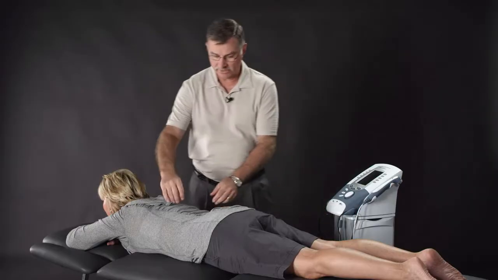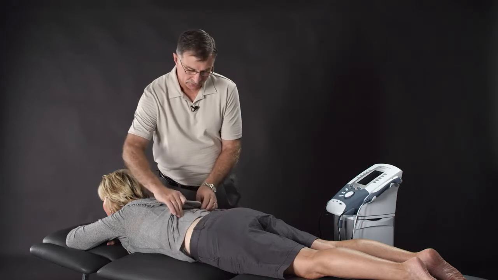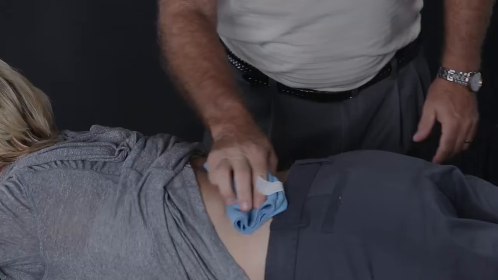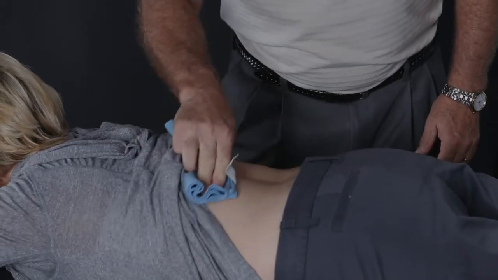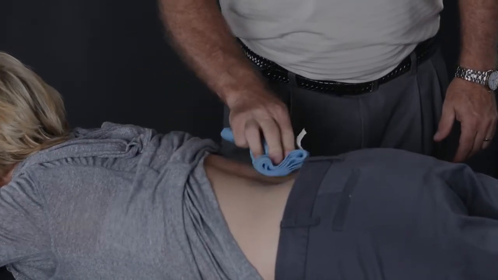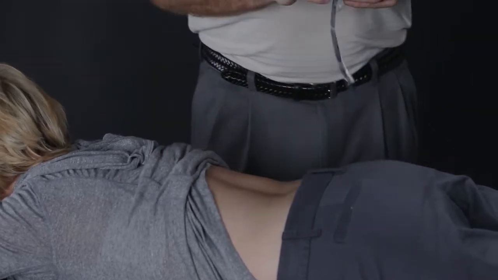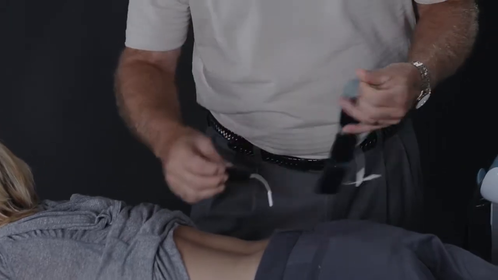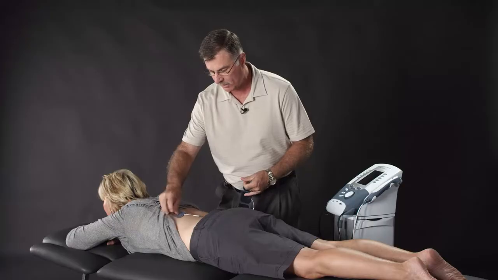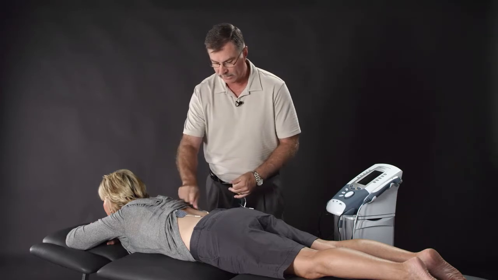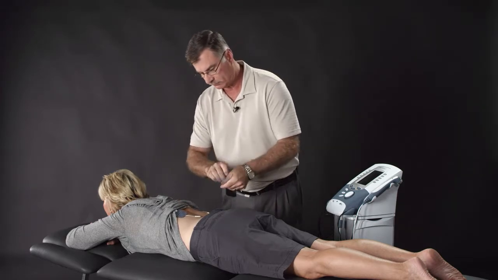Now, the first thing we'll need to do is prep the patient's skin. So we'll expose the back, we'll take a warm washcloth and we'll actually wipe the skin and prep the area to remove any excess oils or skin that's in the area. We will then place the electrodes on the skin. Remember, with interferential, we want to do this in a crossing pattern. So since we're treating the whole low back, we're going to put 4 electrodes on the patient.